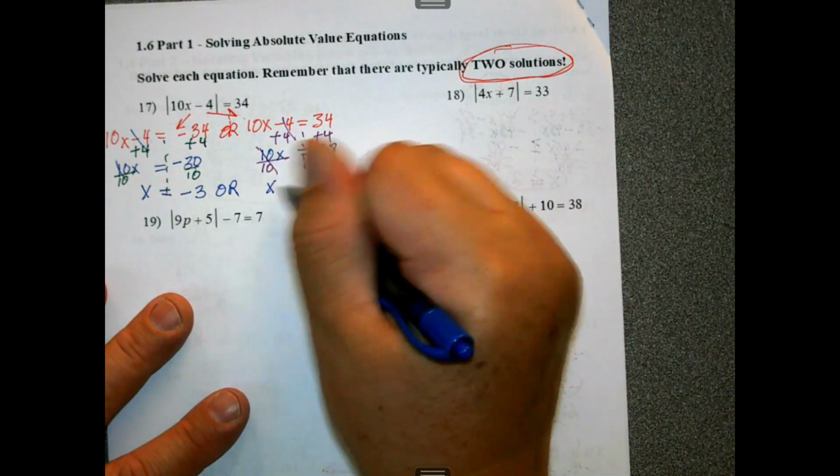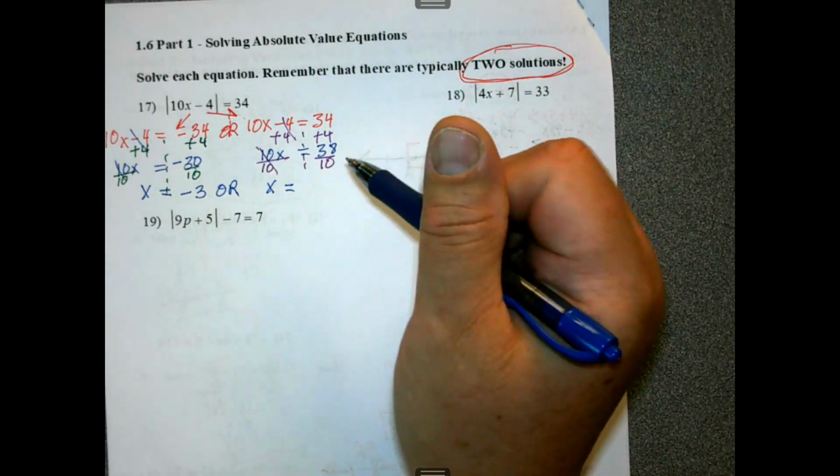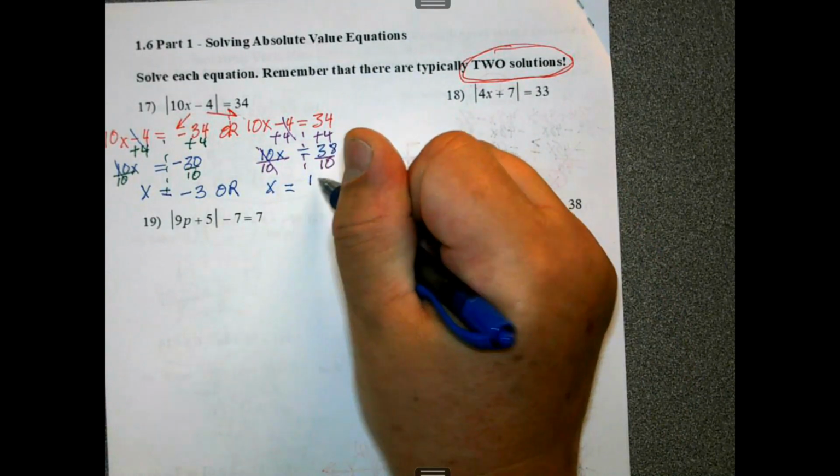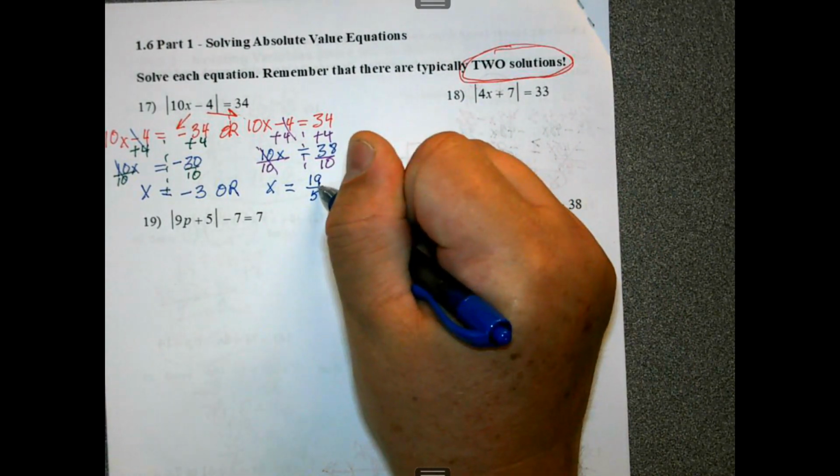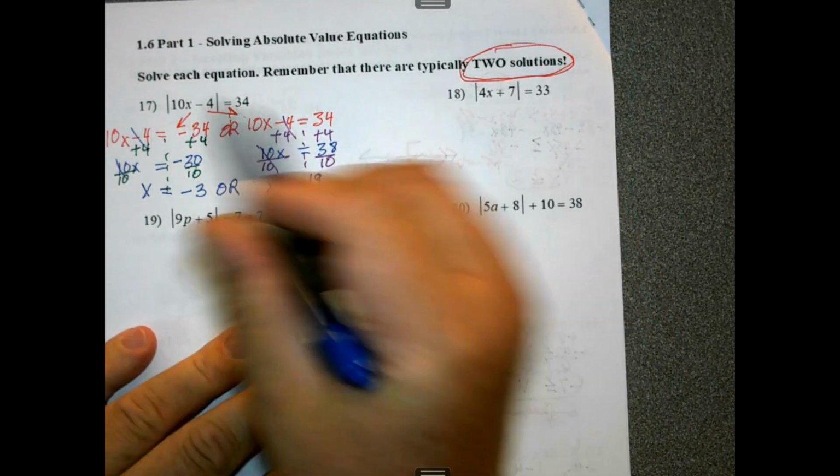So x equals 38 tenths, which can be reduced to 19 fifths. There's my answer.